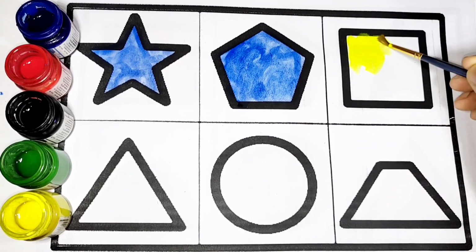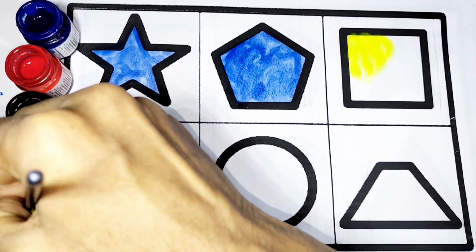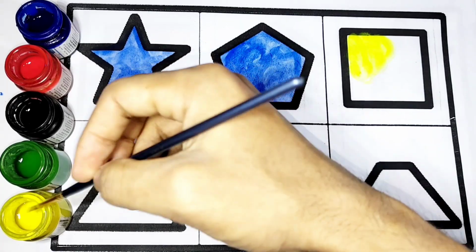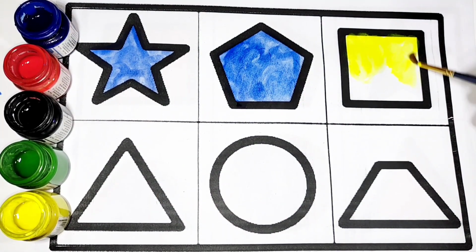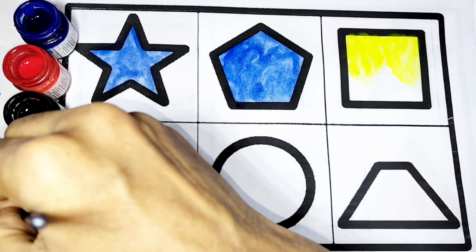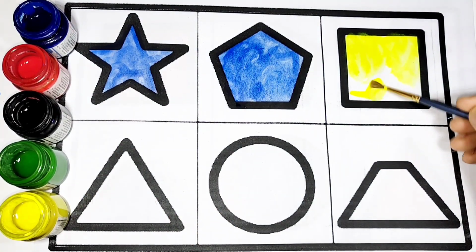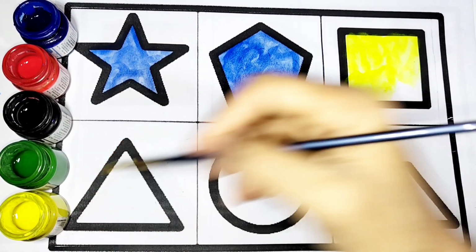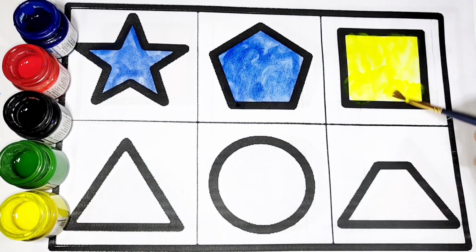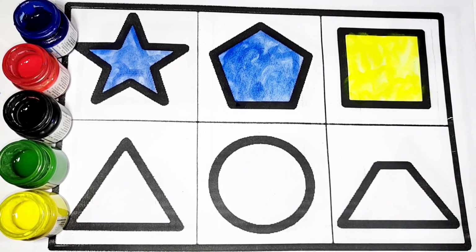And now we are coloring square. The shape of square.